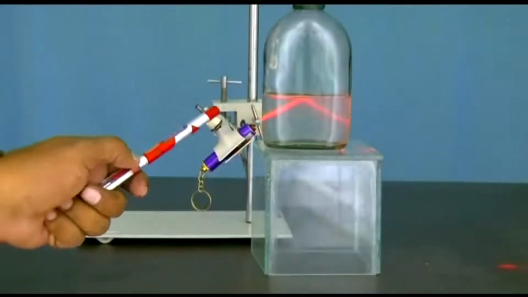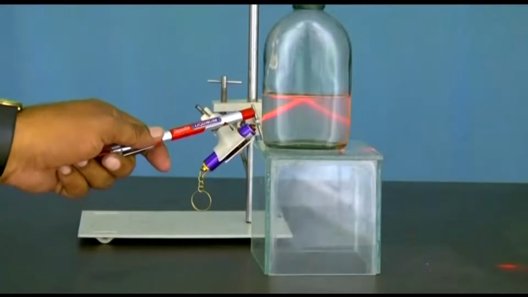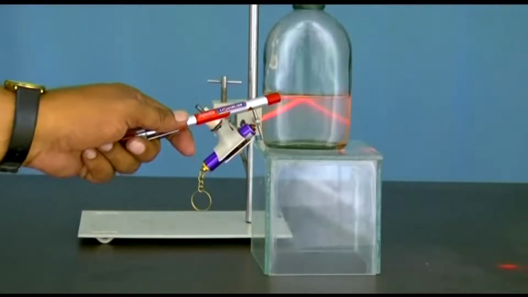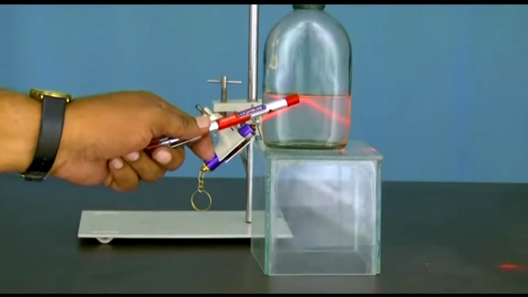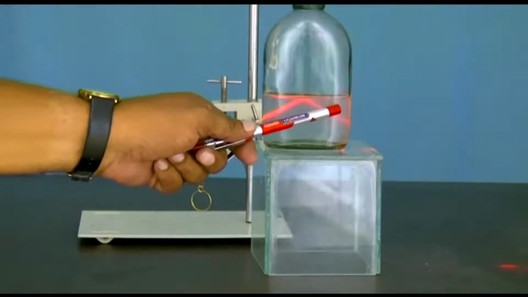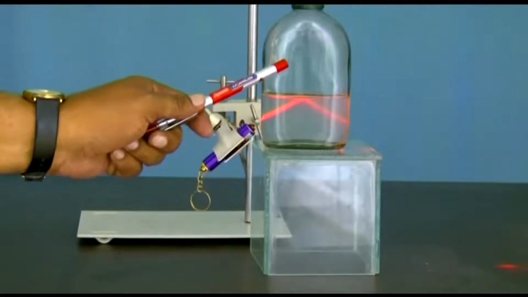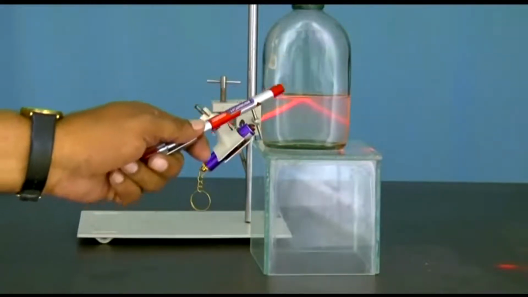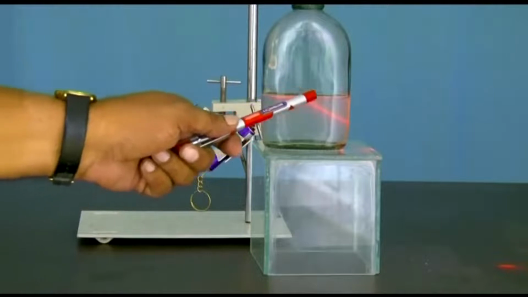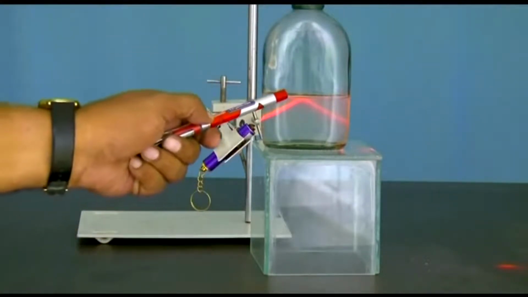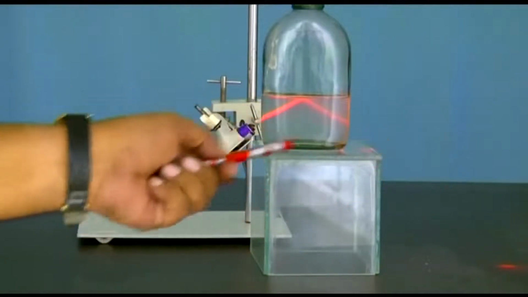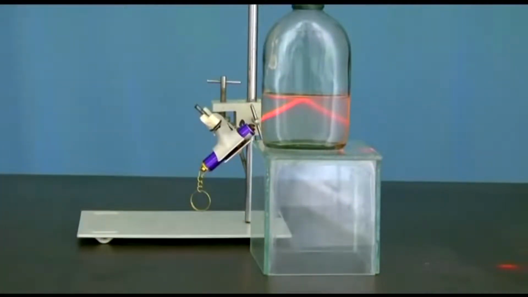Now, in this situation, light is going from the water side and falling at the surface, and you see the whole light is reflecting, nothing is coming out in air. This is called total internal reflection, because the whole of the light is reflected in the same medium and nothing comes out.